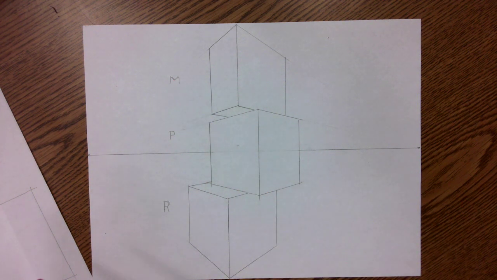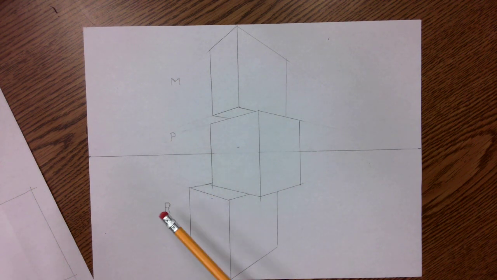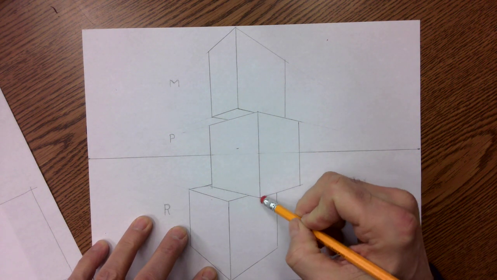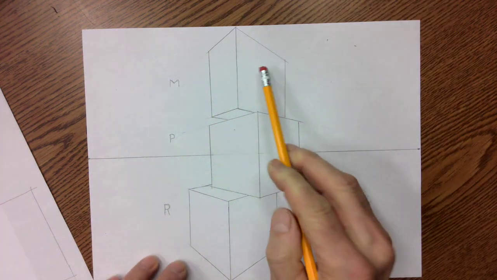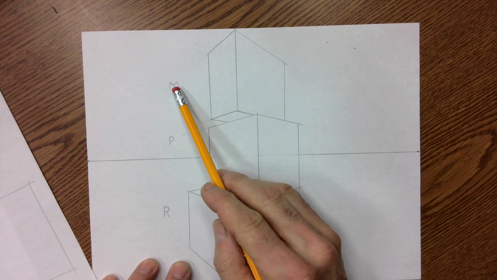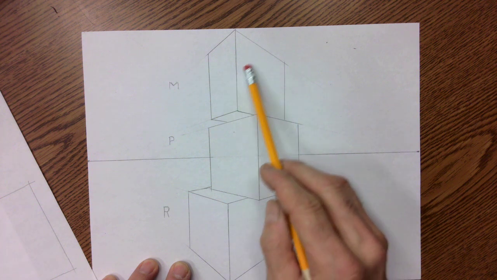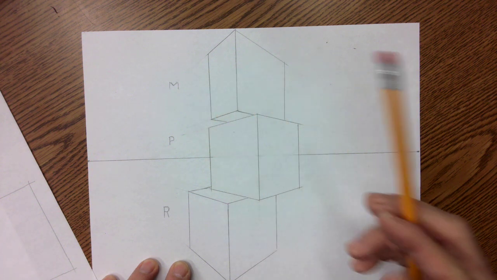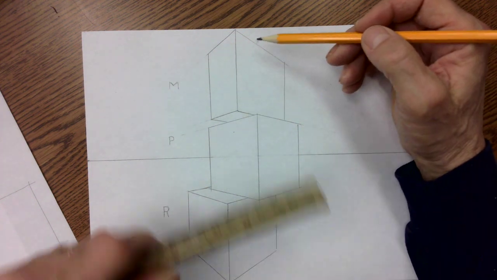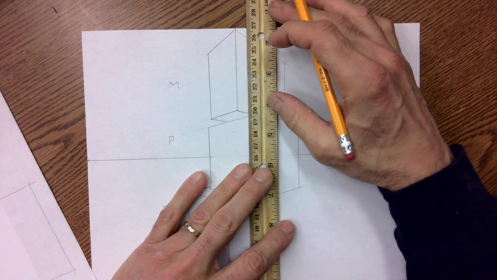Now I'm going to do my grandkids, Max and Parker, and their last name starts with an R. So it doesn't matter what side you put the letters on. Okay, I'm going to put the M over here. I think there's a little bit more space because I cut this part short. So you do the exact same thing, you guys. And now you want to make everything with a ruler.